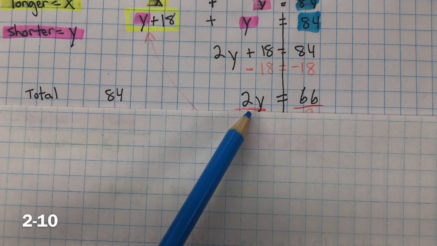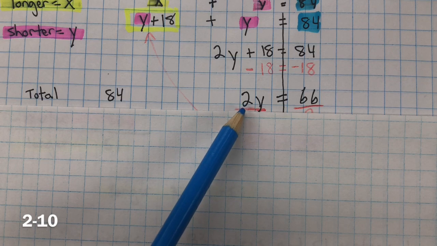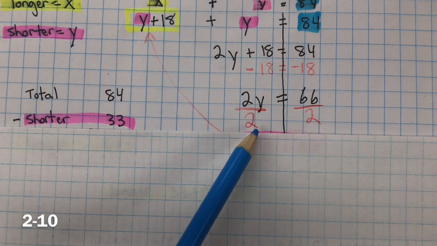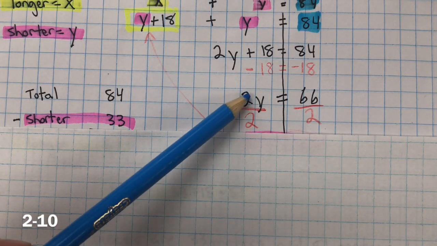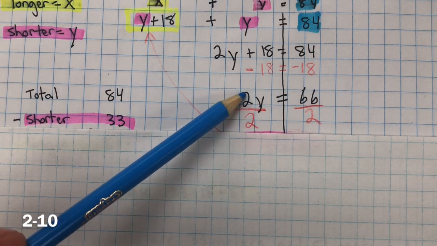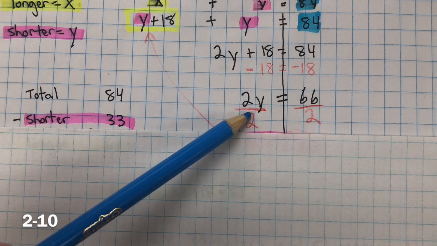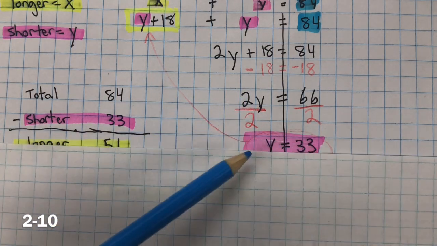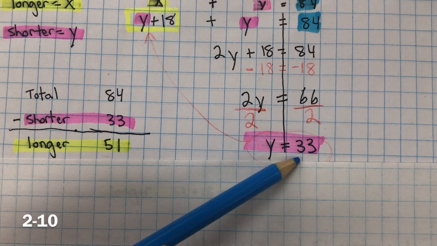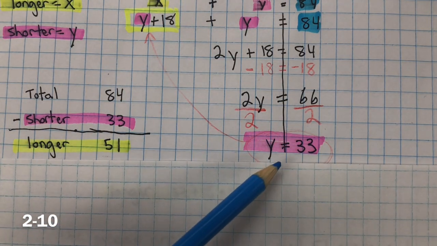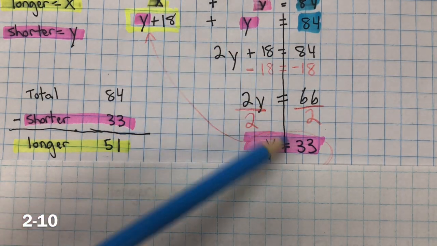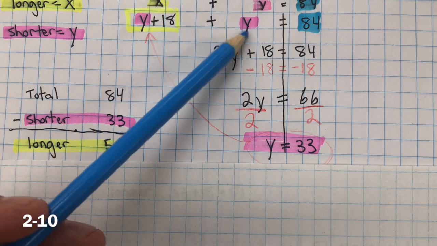And this is multiplication. The inverse property of multiplication is division. We're going to divide both sides by 2. And the reason why we choose 2 is because this creates a giant 1. 2 divided by 2 is 1. 1 multiplied by y is y. And then 66 divided by 2 is 33. So now we know that the shorter piece is 33 meters long.